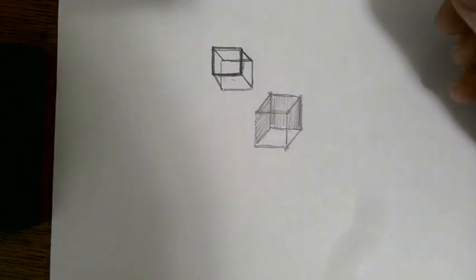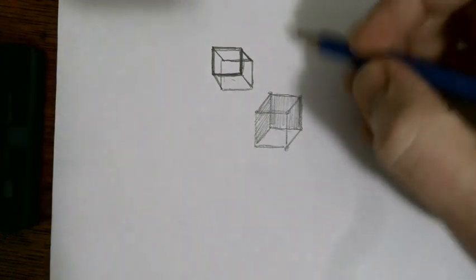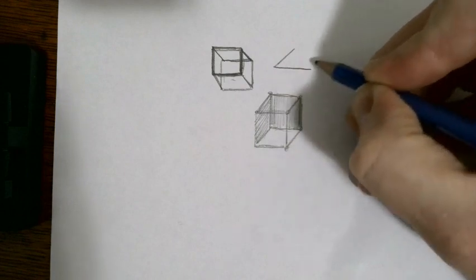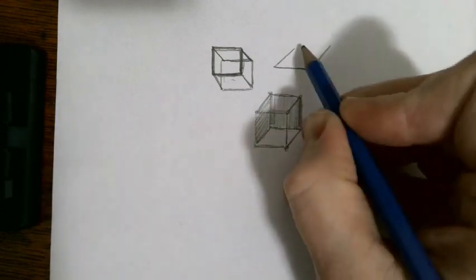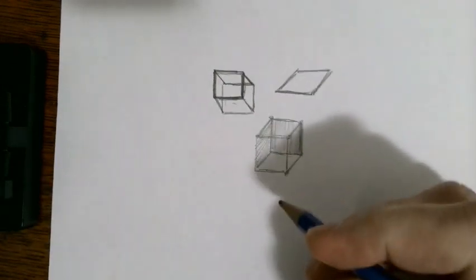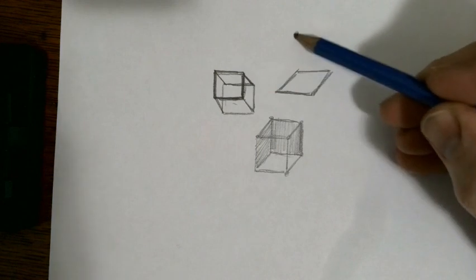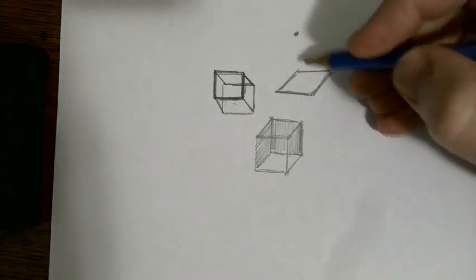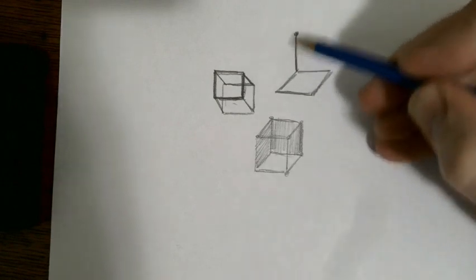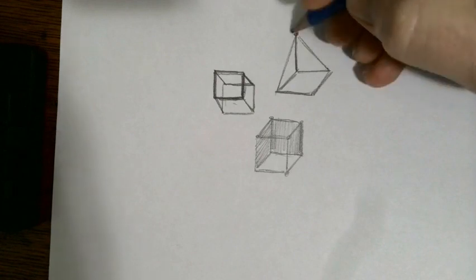This, of course, being a cube, it's using squares. We're going to try a pyramid here, a square-based pyramid. So you have to take a square and imagine it on an angle, which turns into a rhombus. I'm going to put a dot above that rhombus, and I'm going to connect each corner of the rhombus to that dot. You can use a ruler. I'm just using my freehand here, but trying to make those lines straight.